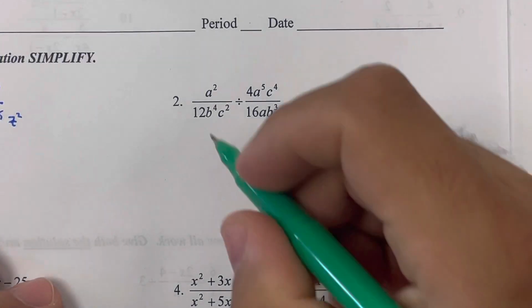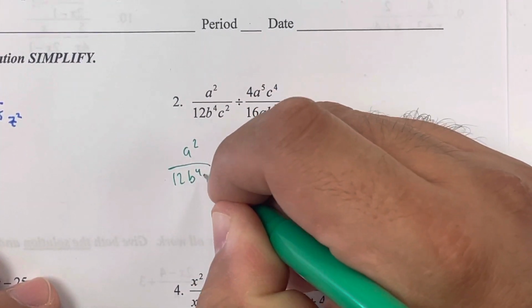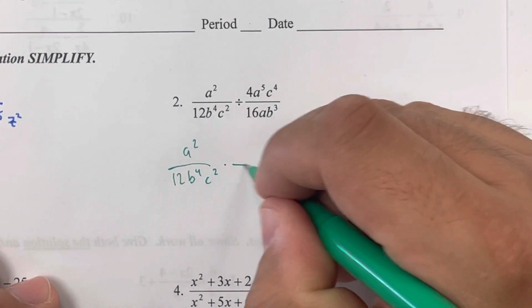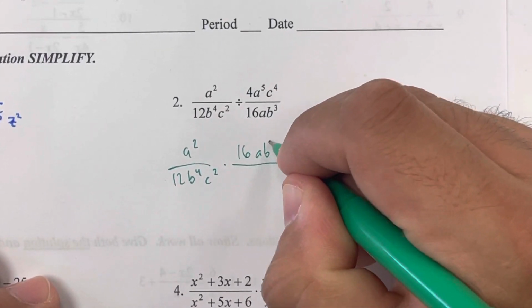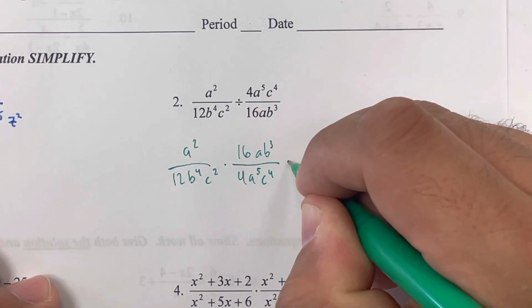All right, for the next one, when it's division, you're going to flip the second one over, and then you're going to multiply. So we get a squared over 12b to the fourth c squared times this one flipped over. All right, let's multiply straight across.